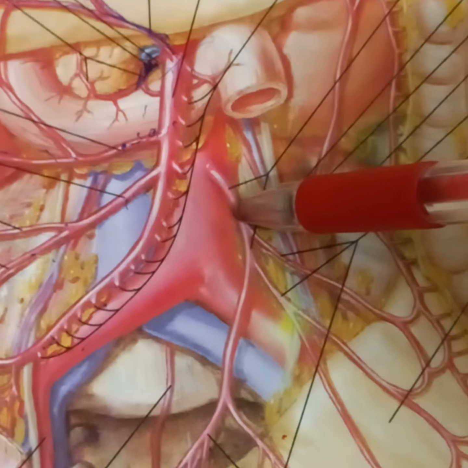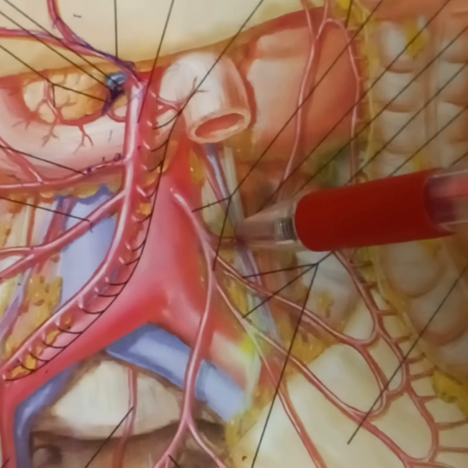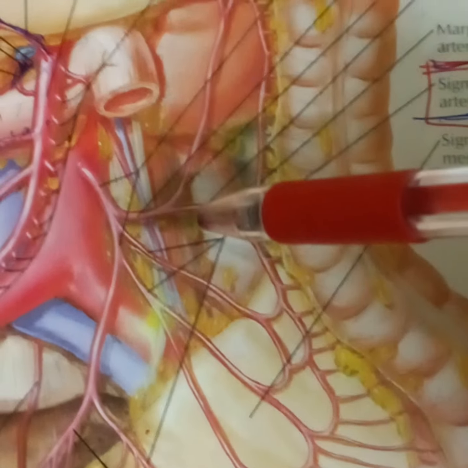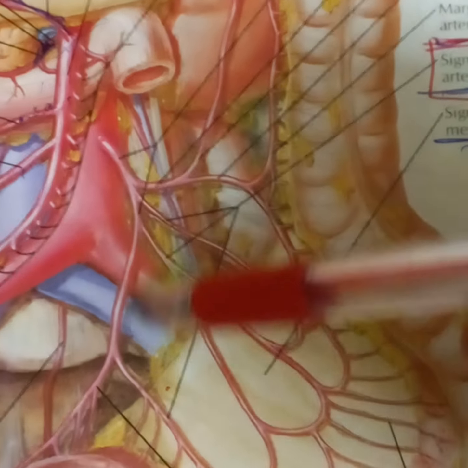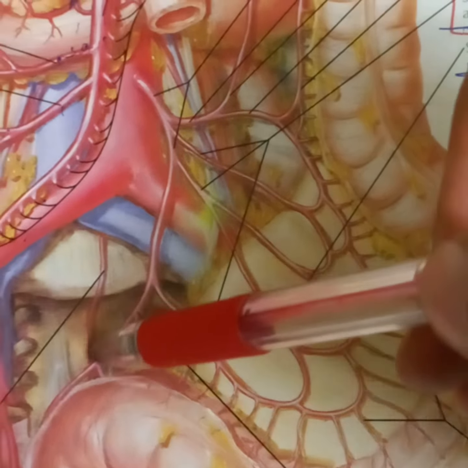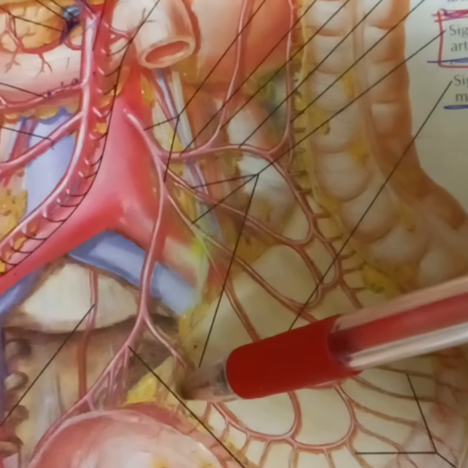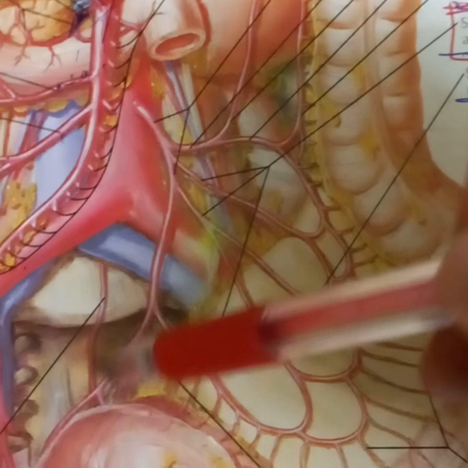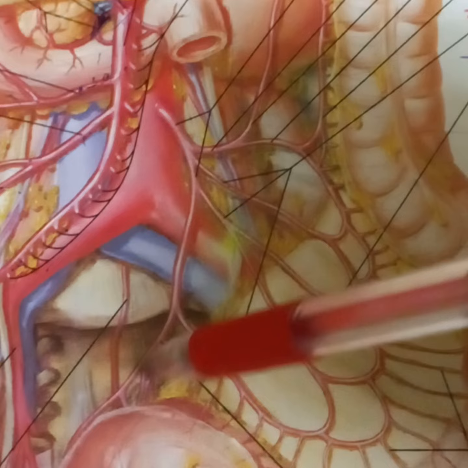It moves downward towards the left and gives branches. The main branches are three: the left colic branch, the sigmoidal branches, and the superior rectal branch, which is the terminal branch of the inferior mesenteric artery.